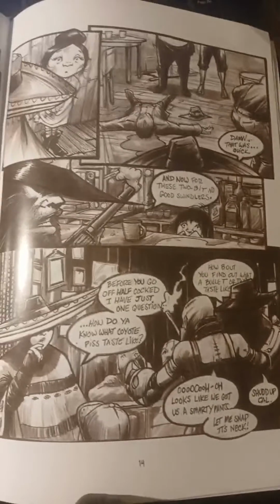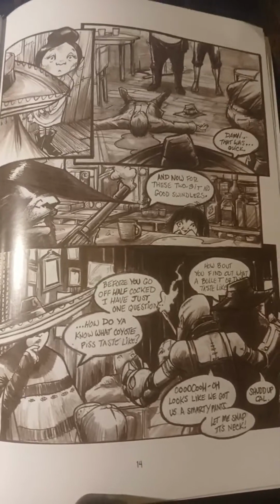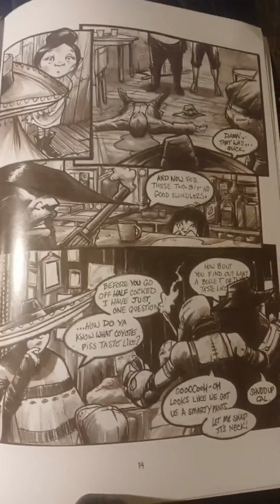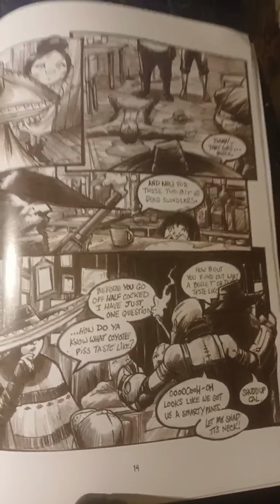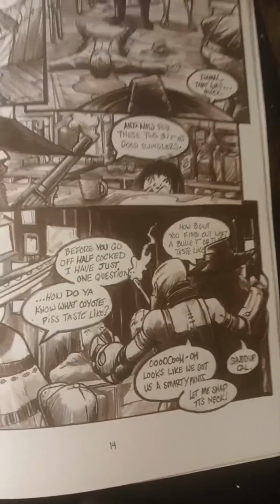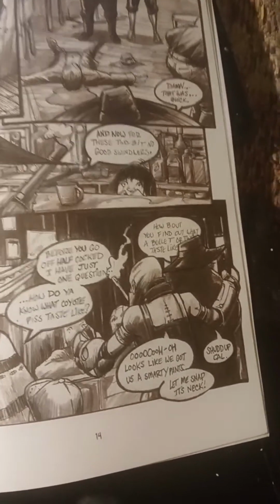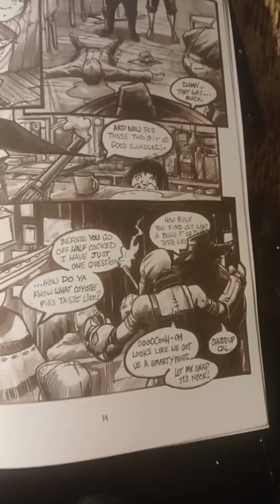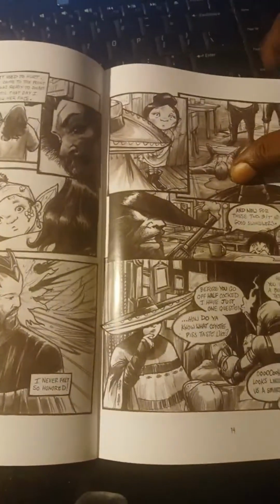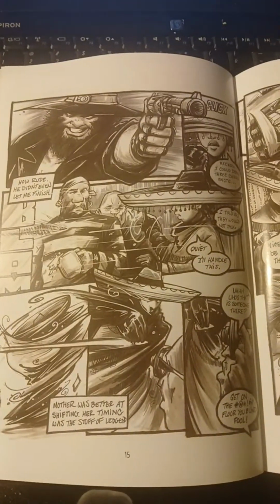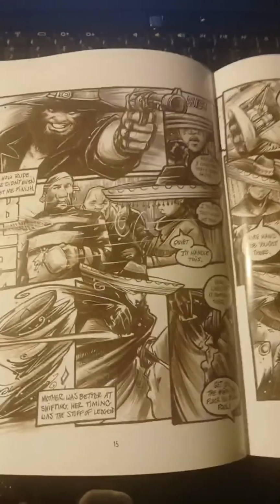And Fancy, being the smartass that she is, asks the question, how do you know what coyote piss tastes like? Because that was Jake's entry. He said, how about you find out what a bullet tastes like? And then Cal is like the hype man, but he's got all the heavy equipment on his arms. So they feel like they're going to get into another fight. They're used to people running up on them, but they're usually dispatching people. And Jake says he ain't here for all that. He didn't even let me finish.